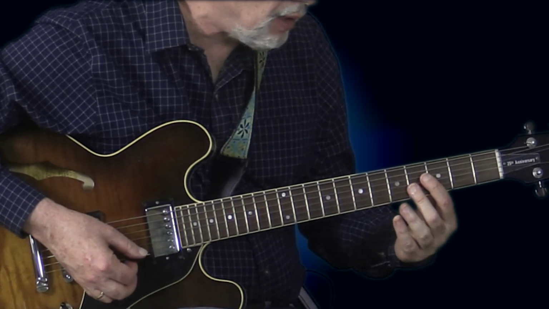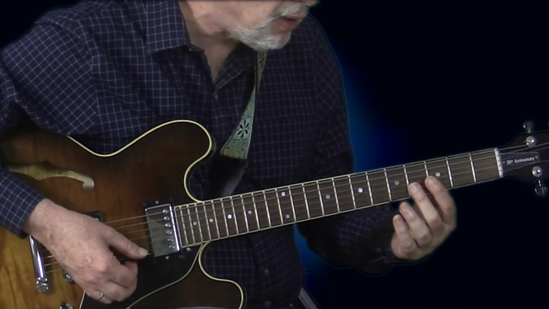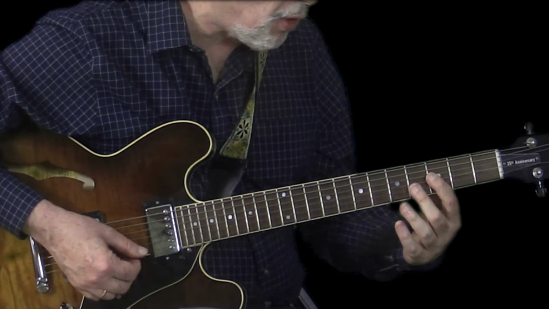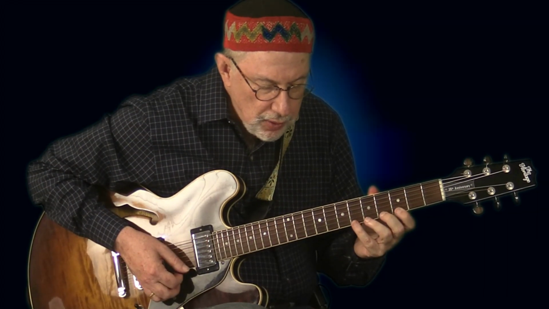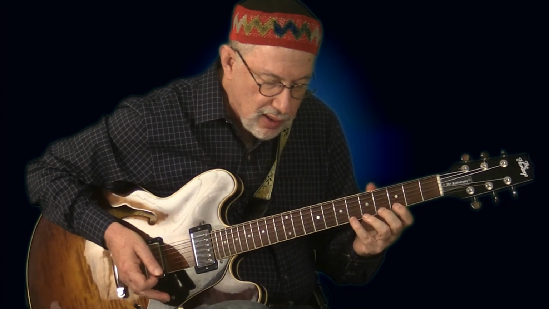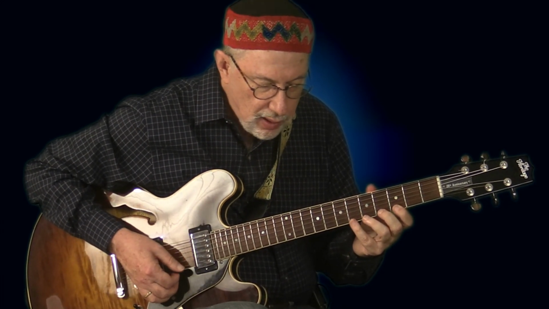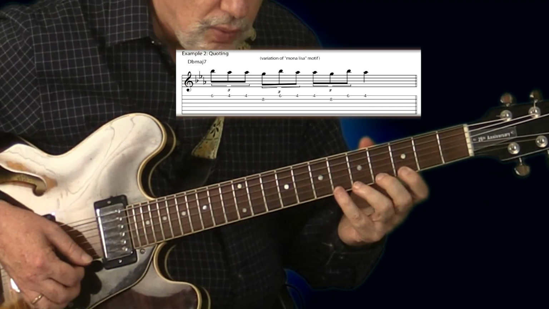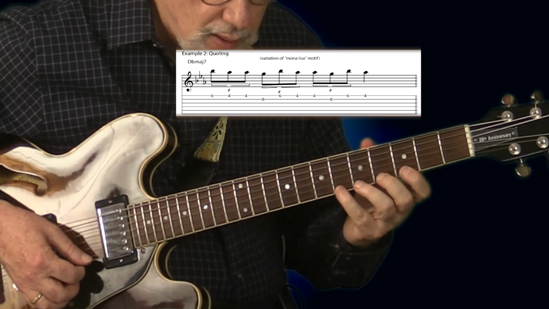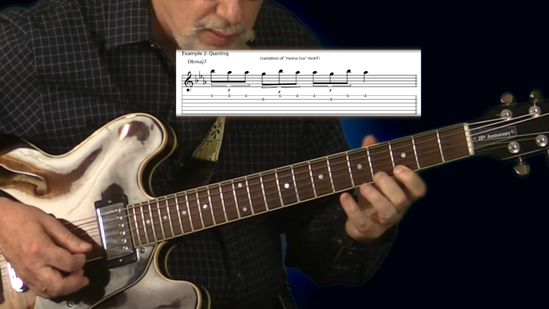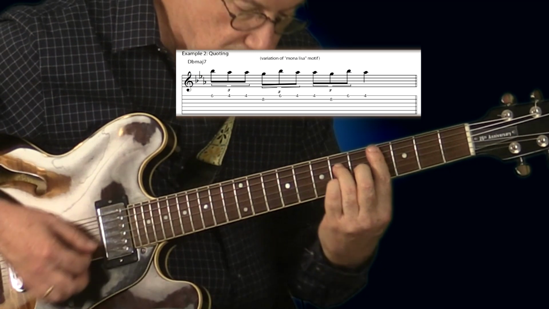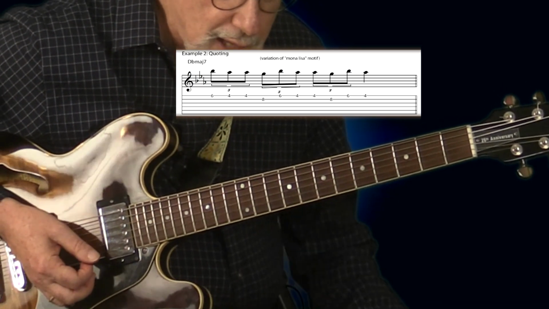And of course, I played around with it and turned it around, but I was inspired by it. I used it as a starting point. And in example 2, I have the following written, which is a variation of this motif. And it goes like this. 1, 2, 3, 4. Of course, it's over the D flat major 7.